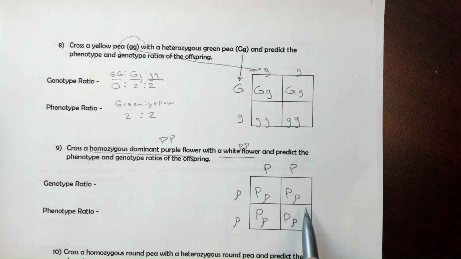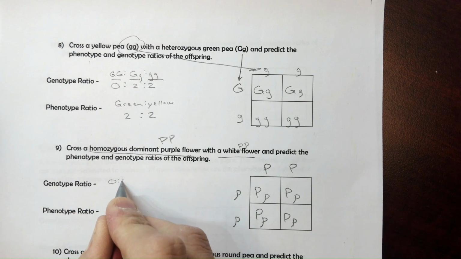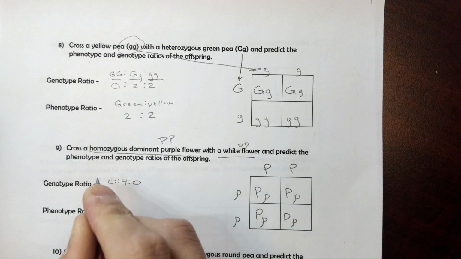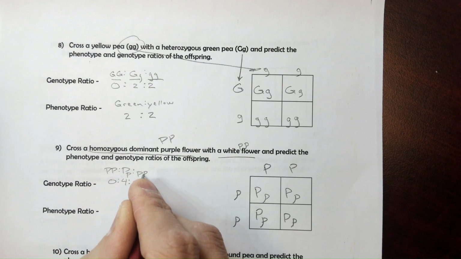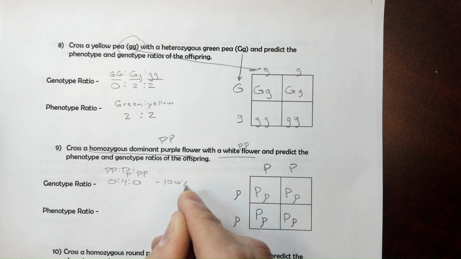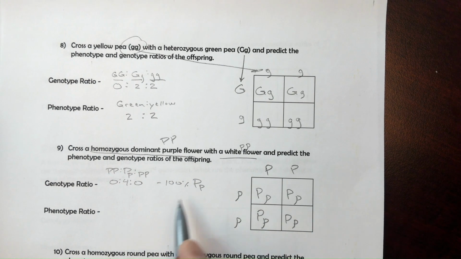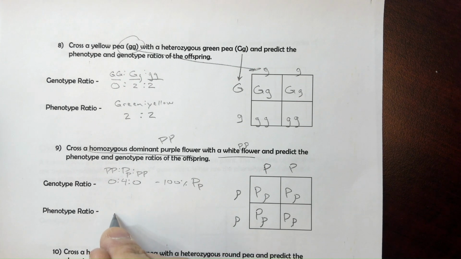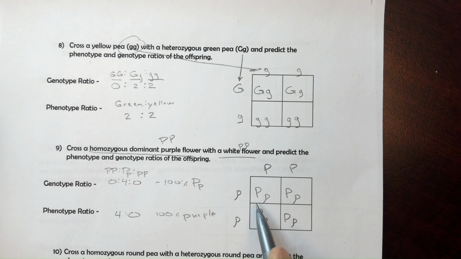All right, so the genotype ratio here is very simple. It is going to be 0, 4, 0, if we're looking at this. Or another way you could say it is 100% heterozygous. And then the phenotype ratio is going to be the same way, where it must be 4 purple to 0 white, or 100% purple, because all of them have that uppercase P, that dominant allele.